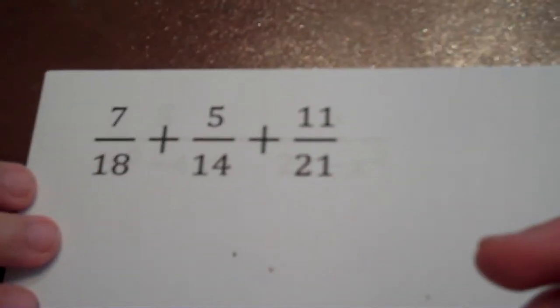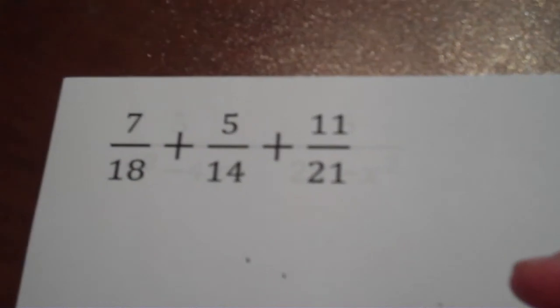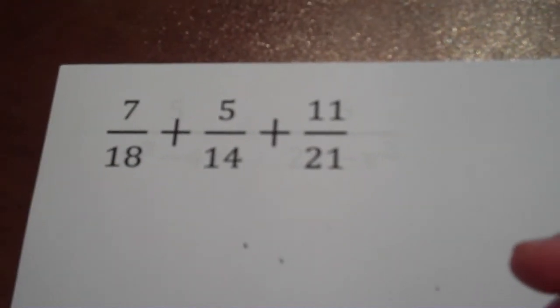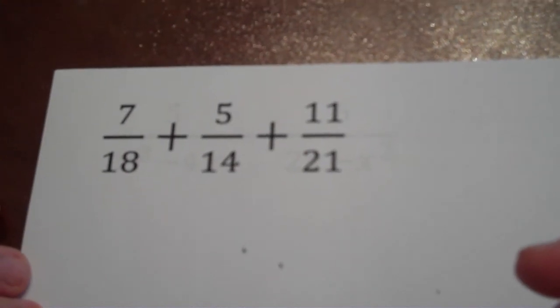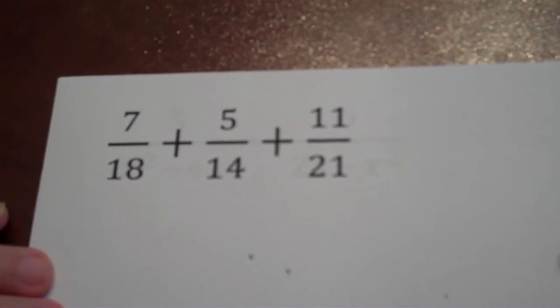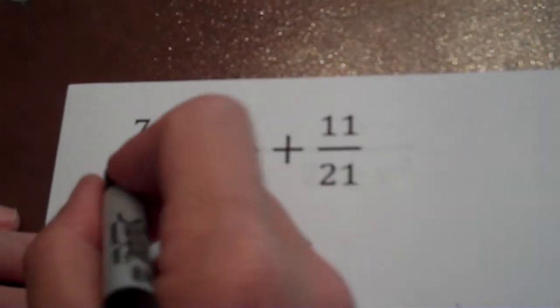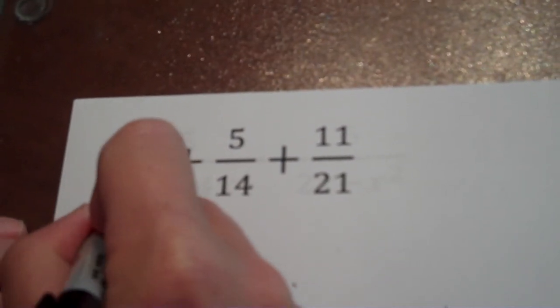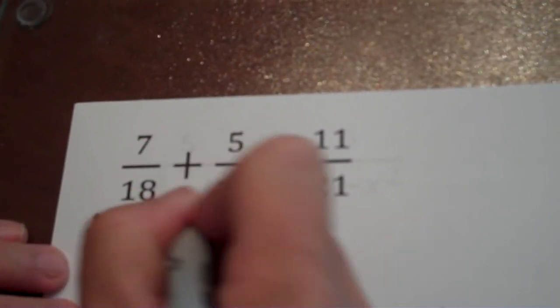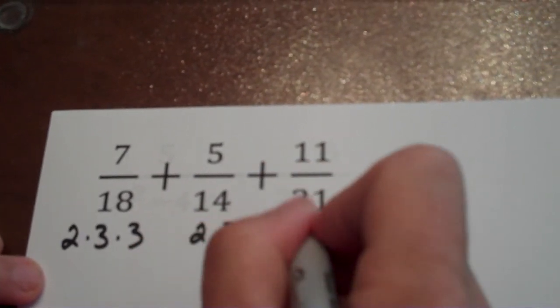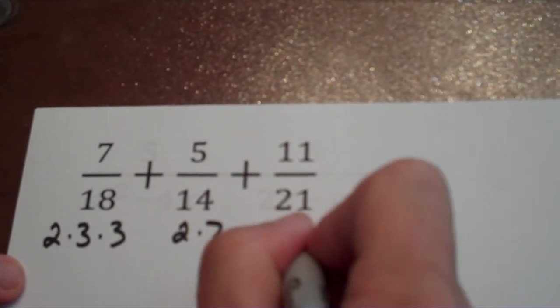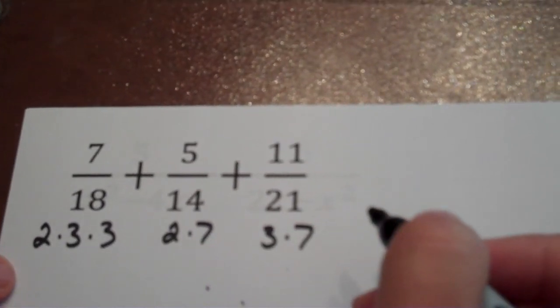Let's talk about addition and subtraction. You've got to find a common denominator. Oh my gosh. I bet you didn't see that one too often in elementary school. Not one that difficult. What are you going to do? You're going to factor again. 18 factors into 2 times 3 times 3. 14 factors into 2 times 7. And 21 factors into 3 times 7.